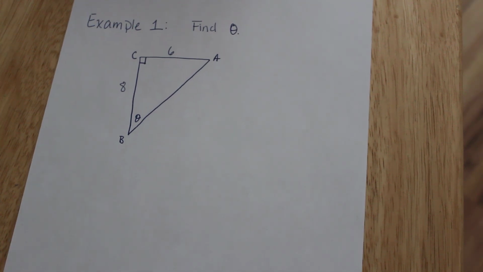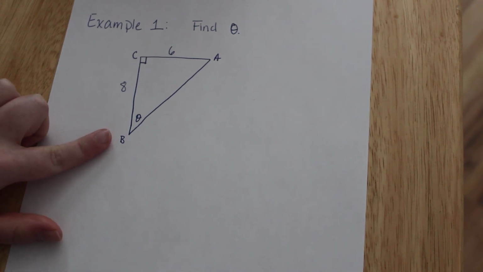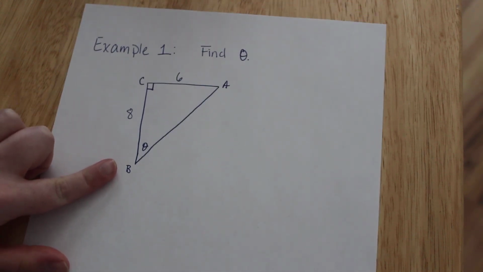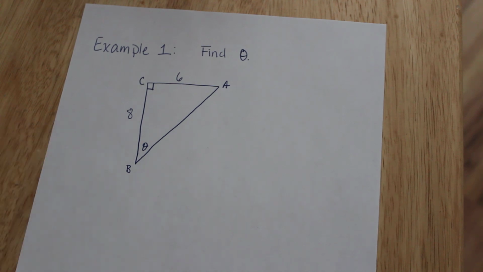Okay, in this example, we're going to be finding theta. We're going to find the value of theta, or you could say we're finding the measure of angle B, since angle B right here is the one that's labeled with theta. All right, let's take a look at what we have here.